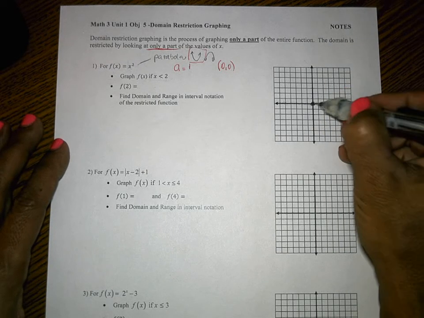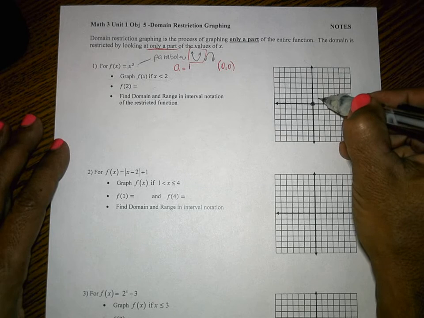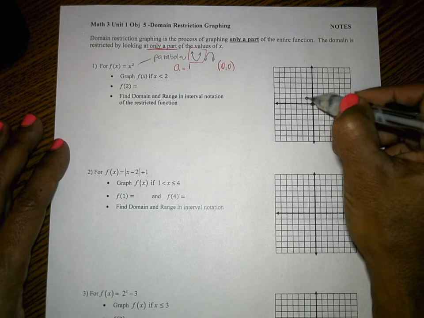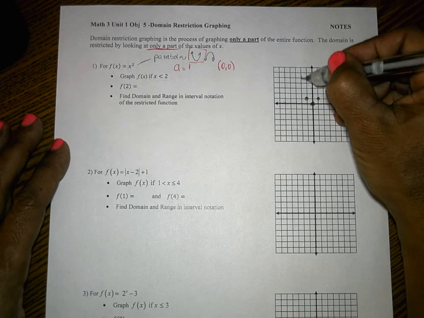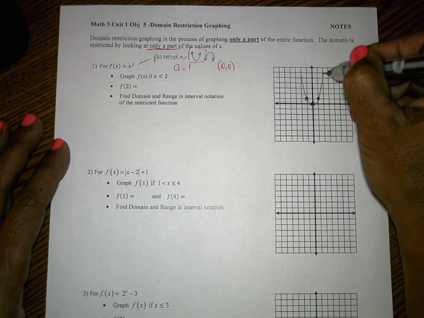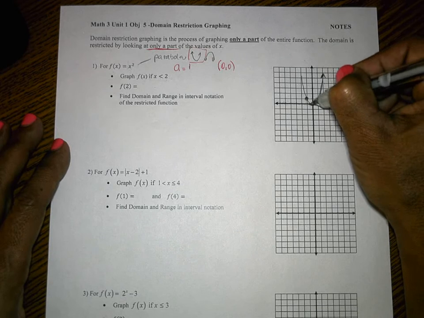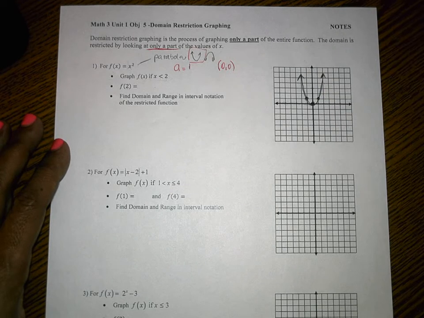I would go up 1 and over 1 to the right, and reflect it to the left as well. Notice I'm doing it in pencil, so don't do it yet. Just watch me do it first. There you go, I have my U-shaped parabola.